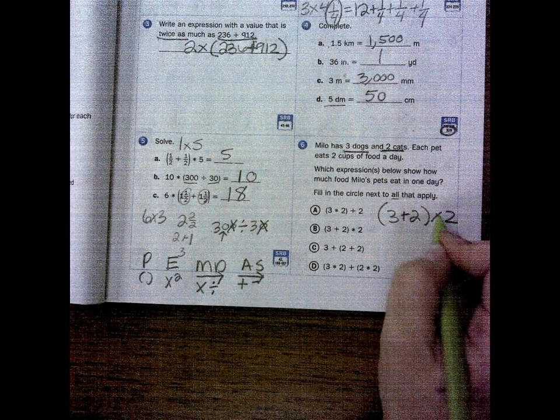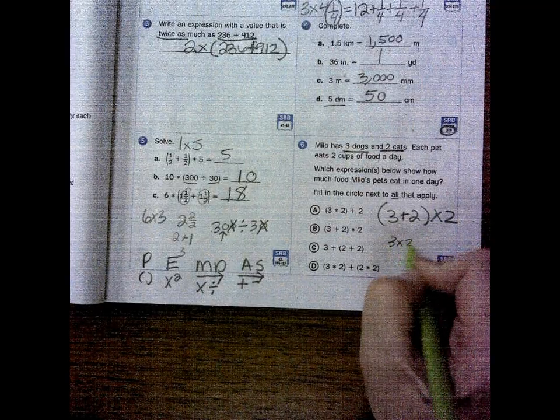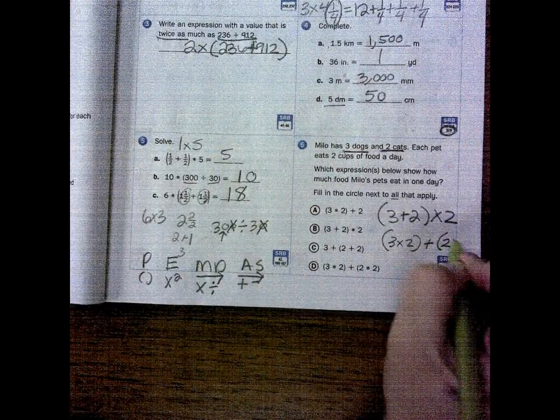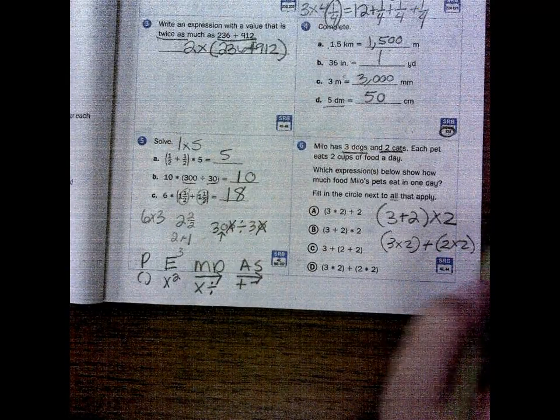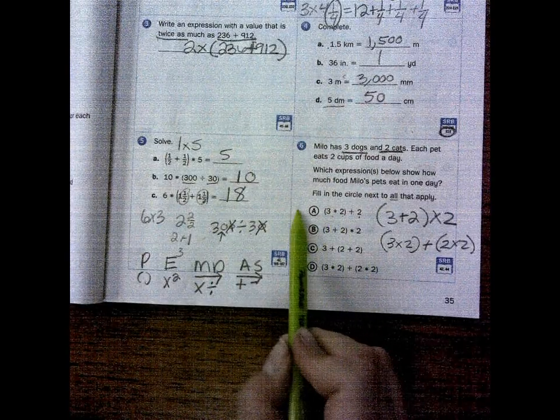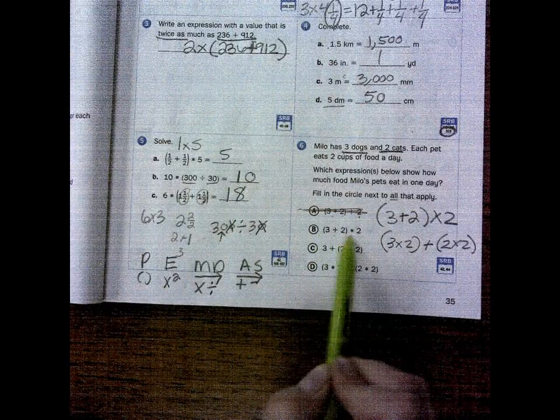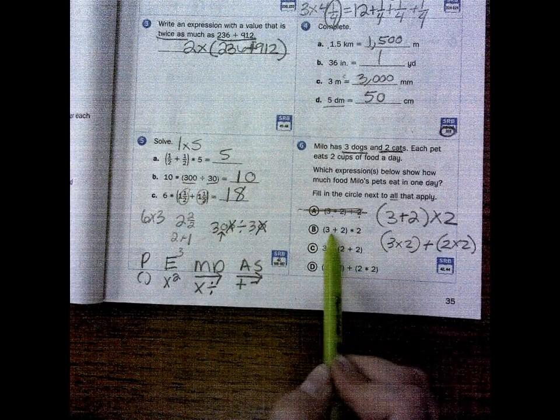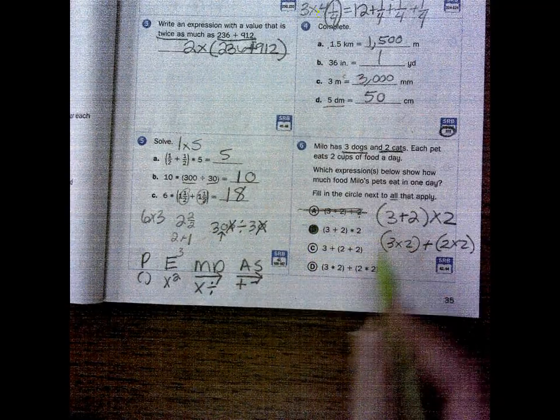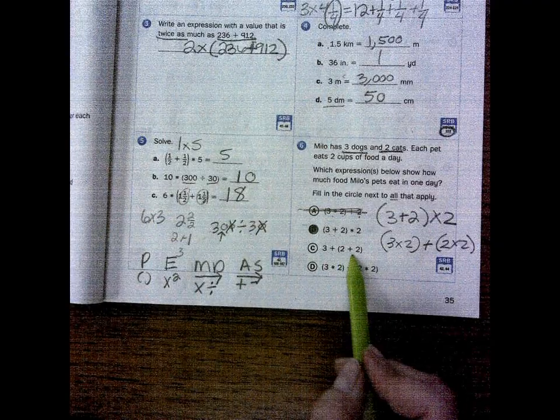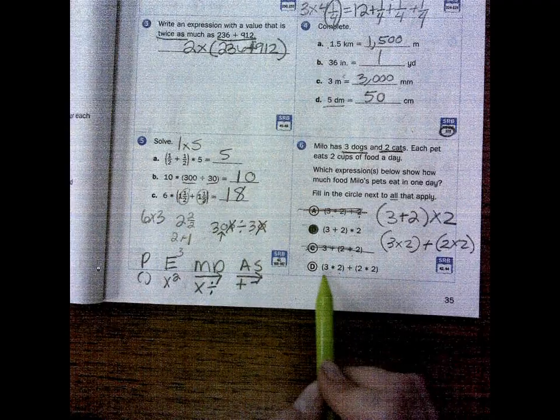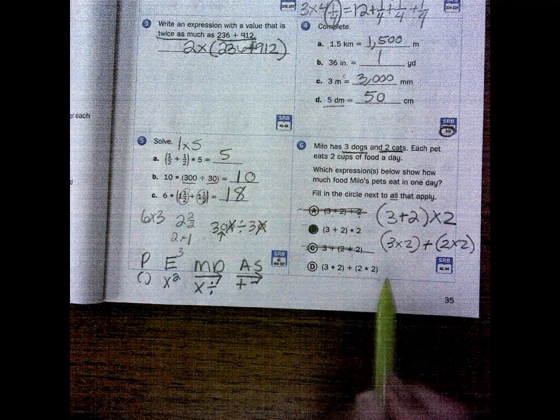times 2. Or I could do 3 times 2, because there's 3 dogs, 2 cups, plus 2 cats times 2 cups. But that seems like a longer way. So 3 times 2 plus 2, well, that doesn't include everything, so no. 3 plus 2 times 2, that's what we did here. 3 dogs, 2 cats, and they all eat 2 cups. 3 plus 2 plus 2, well, that doesn't work. 3 times 2, that's the 3 dogs, and they all have 2 cups, and then 2 cats and 2 cups.